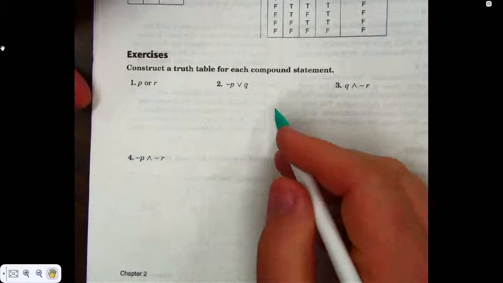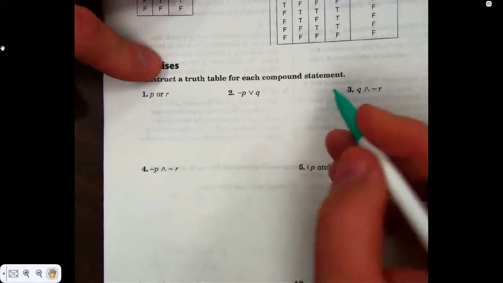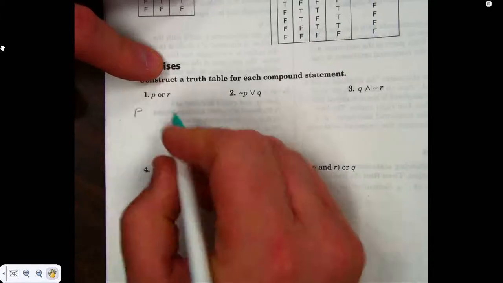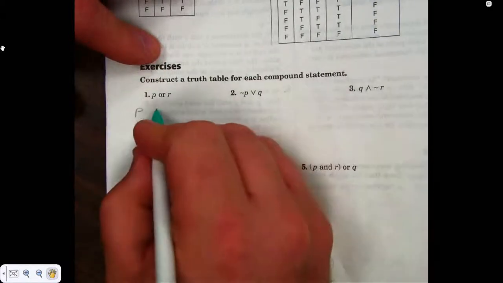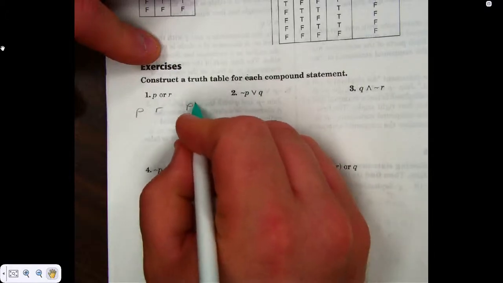Some of this logic stuff, there's lots of writing that has to be done. Construct a truth table for these. Truth table for each compound statement. Okay, first you have to have P, R, and then P or R. That's how you do it.